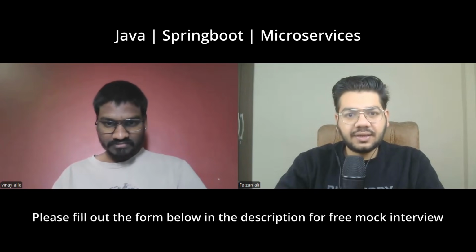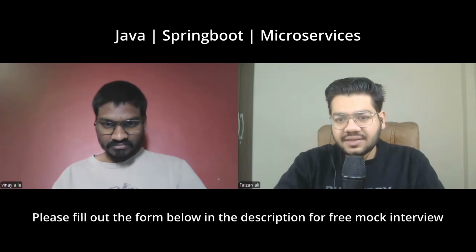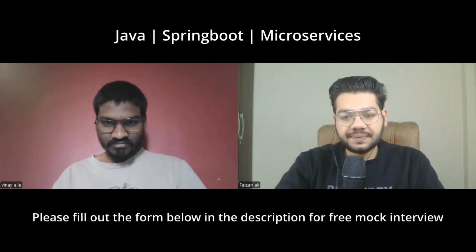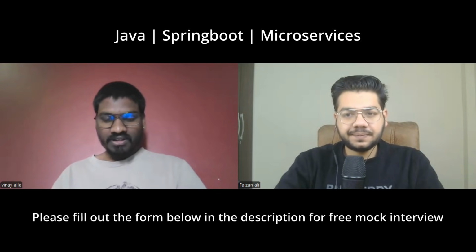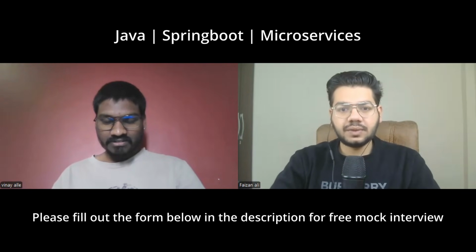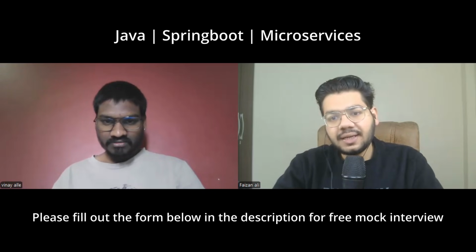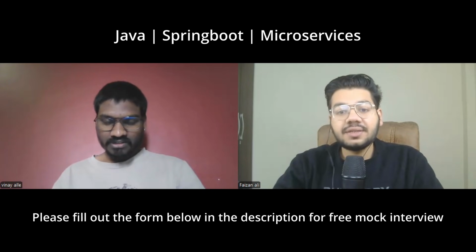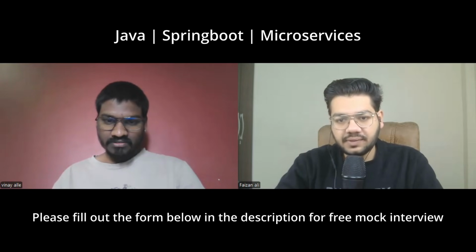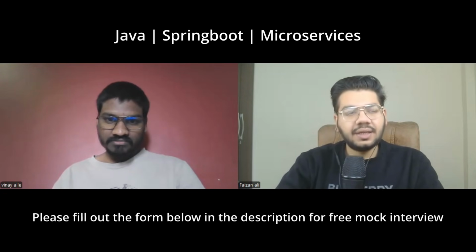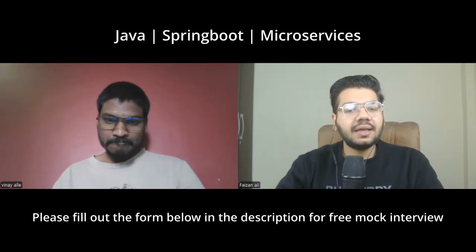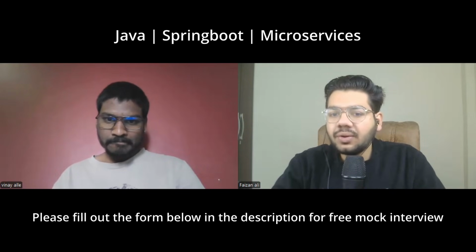Why does circular dependency work with field injection but fail with constructor injection? Field injection means if we have multiple fields with the same name, I think this is one issue. Field injection allows Spring to create objects first and inject later. Constructor injection needs dependencies at creation time, so circular references cannot be resolved.